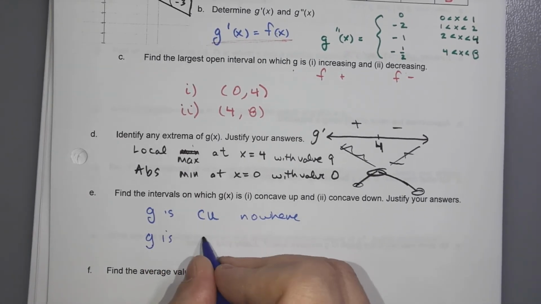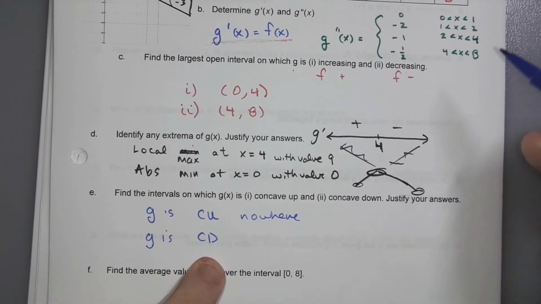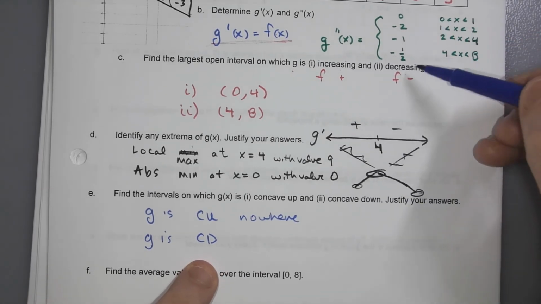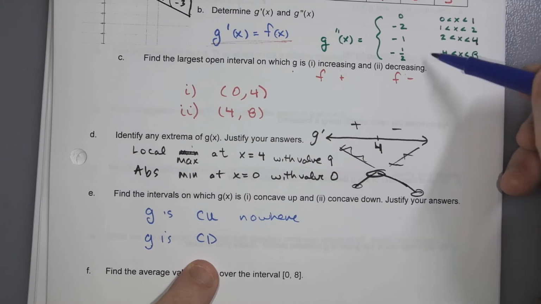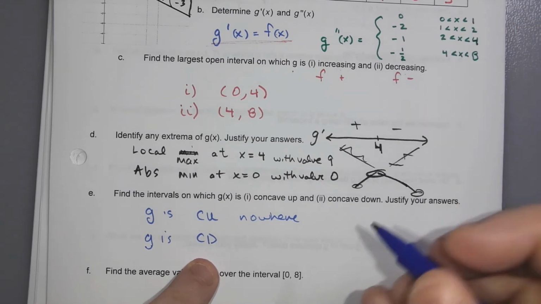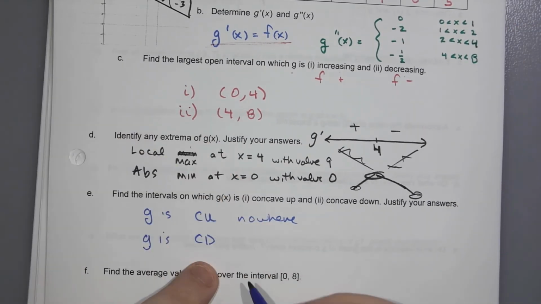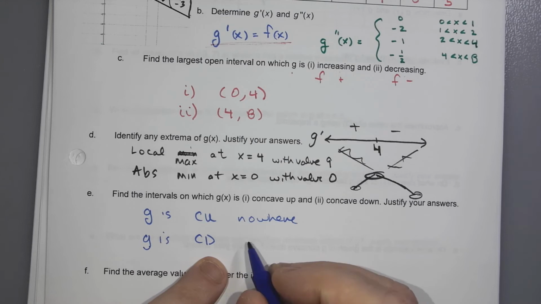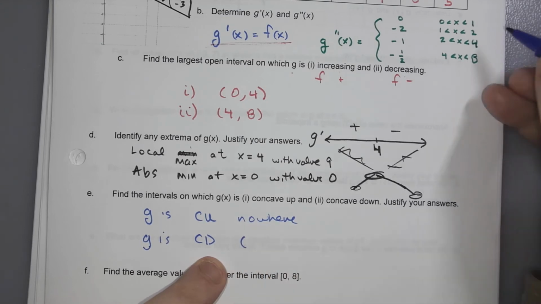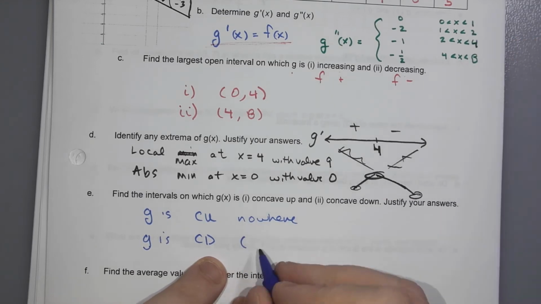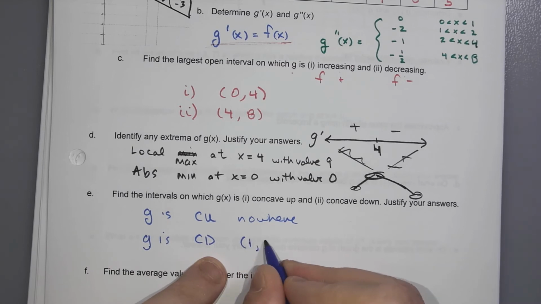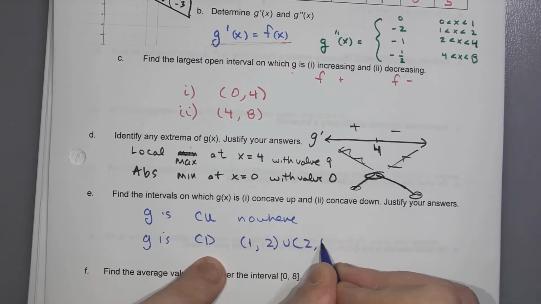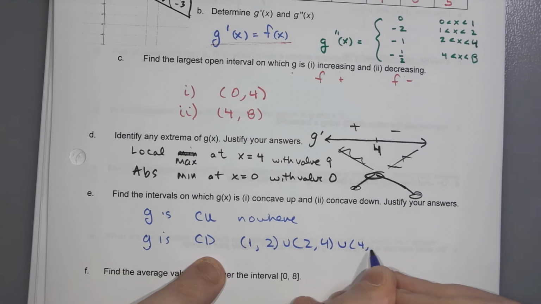G is concave down where we have a negative second derivative. So that's on all of these intervals, except for the 0 interval where it's constant. So here we would say g is concave down on the intervals from 1 to 2, union 2 to 4, union 4 to 8.